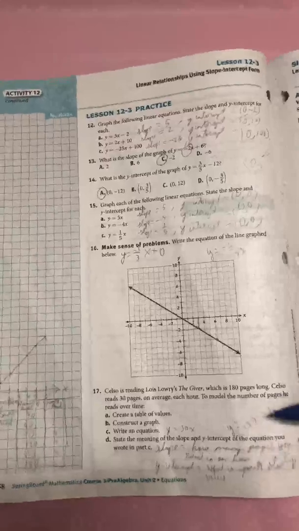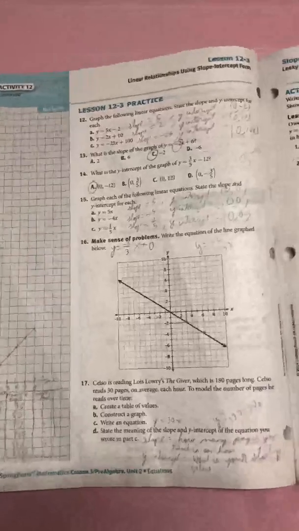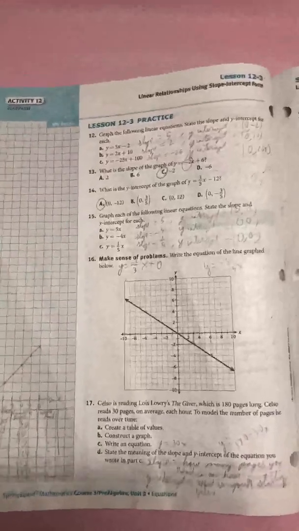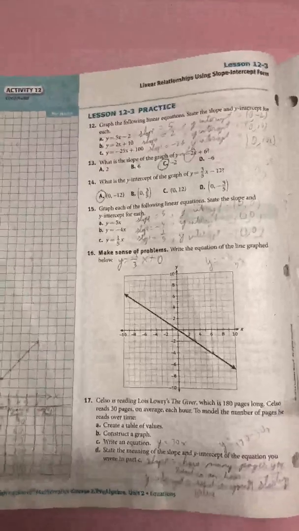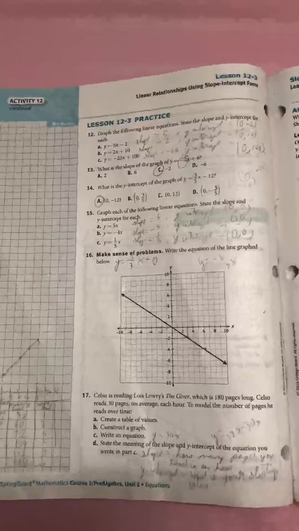But if you do this, the slope is going to be negative 30, and that's how many pages are cut from reading each hour that you read. And the y-intercept is going to be how many pages you have to read in total of the book. So next we're going to go to the next page.